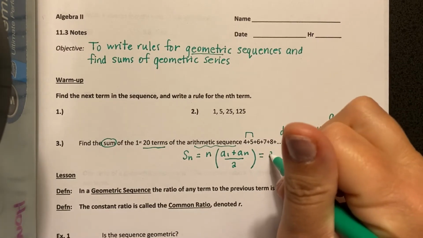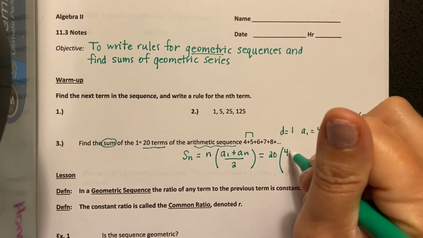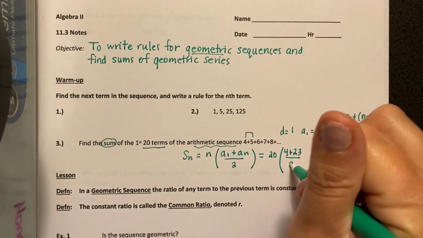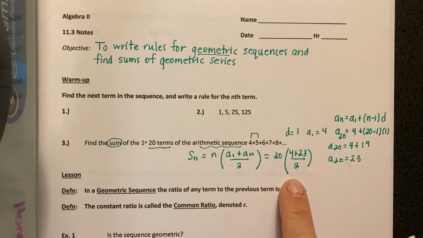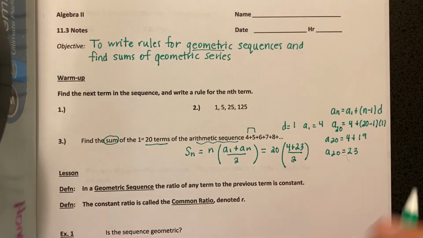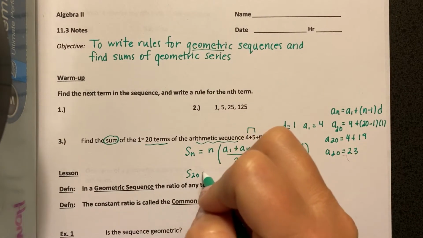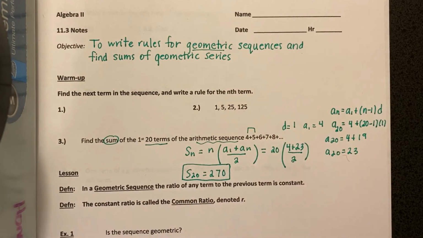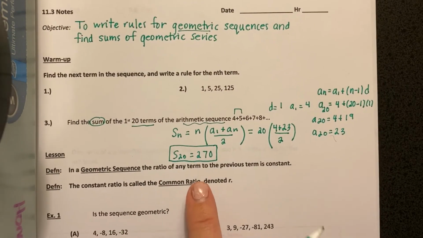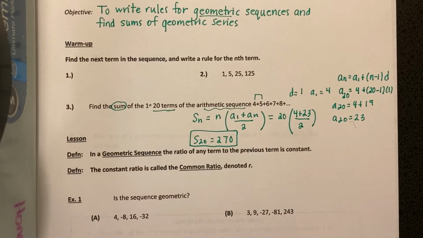So this will be 20 times 4 plus 23, all divided by 2. And that's going to end up being 10 times 27. So the sum of the first 20 terms is going to be 270. So that was the sum formula for arithmetic. Hopefully you're feeling pretty good about that one.